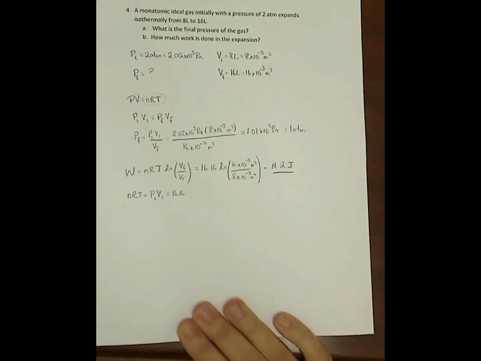If we'd been asked, we could also have found what the temperature was, as long as they'd given us how many moles of gas. Since they don't give us how many moles of gas, we can't find out what the temperature is. Now note here, I had to put my pressure and volume into the standard units in order to get my work into joules. The second part of the chapter talks about engines and refrigerators.